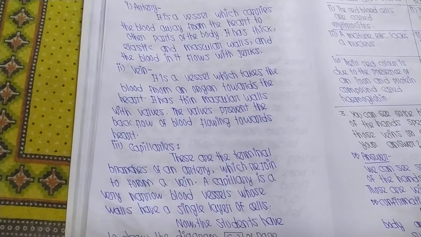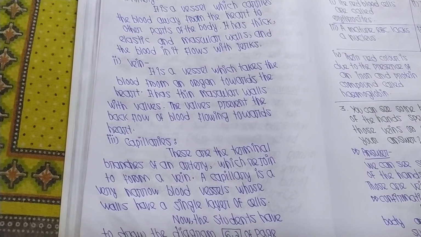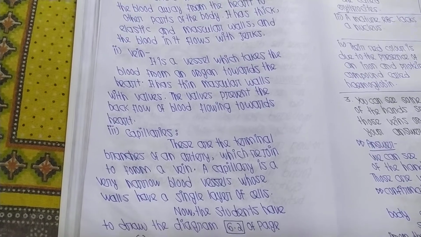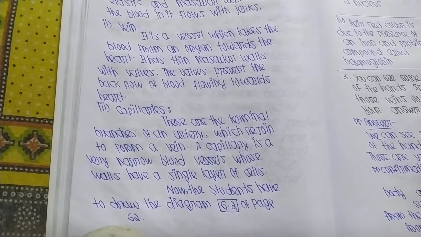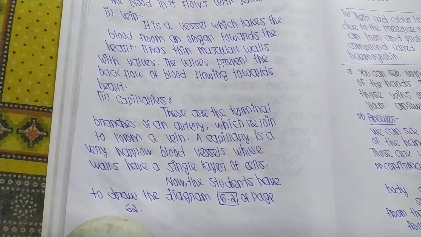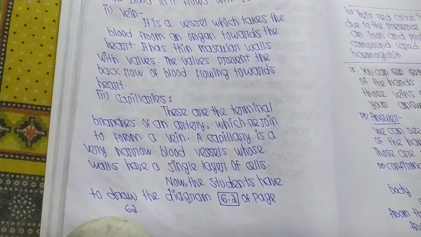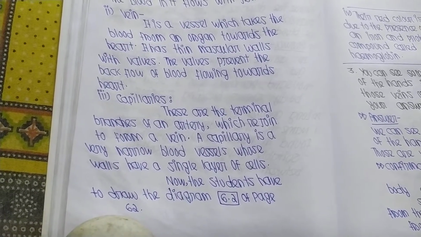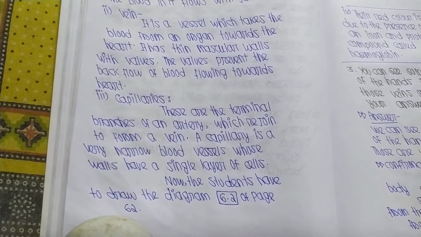Number 2, vein. It is a vessel which takes the blood from an organ towards the heart. It has thin muscular walls with valves. The valves prevent the backflow of blood flowing towards the heart. Number 3, capillaries. These are the terminal branches of an artery which rejoin to form a vein. A capillary is a very narrow blood vessel whose walls have a single layer of cells.